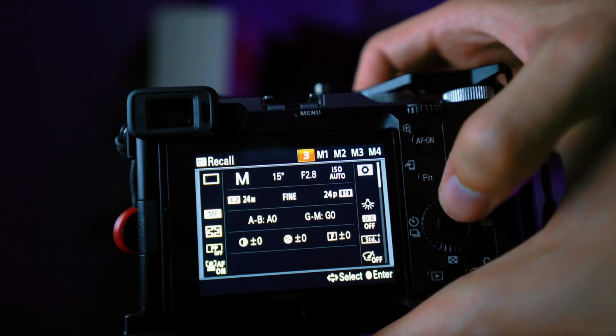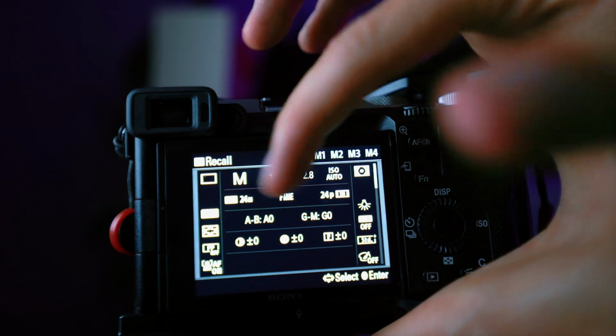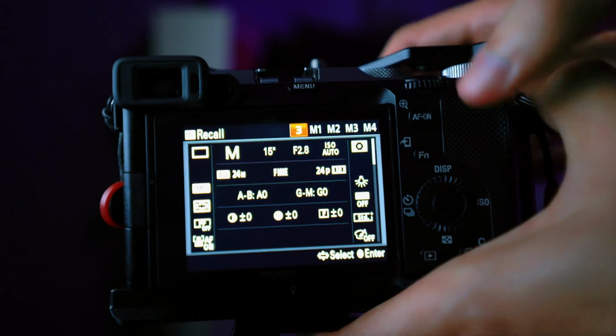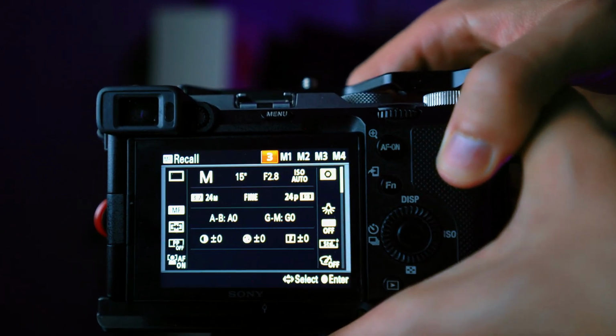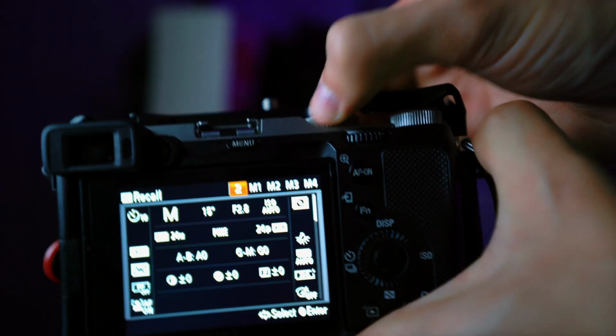Obviously, this is still in manual focus. So a lot of the settings are the same as astrophotography. It just has the interval shooting mode settings enabled. And those are all the different modes. You may be wondering, hey, there's no photo mode in this.